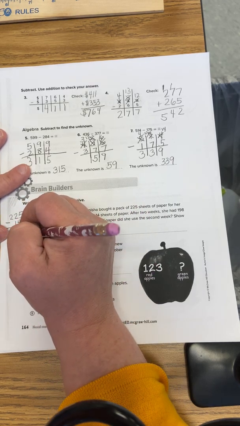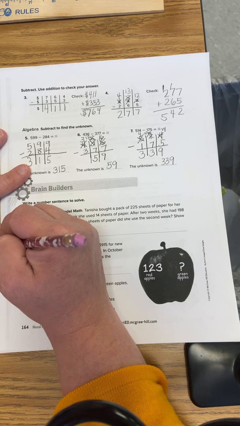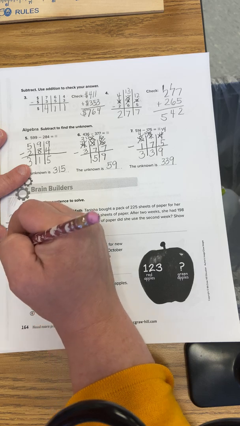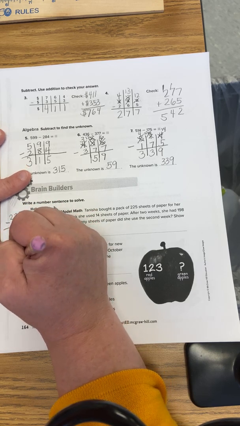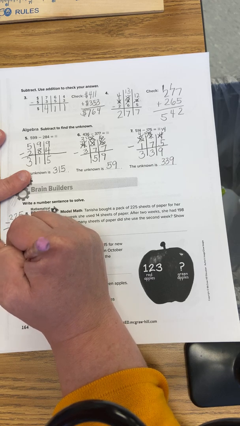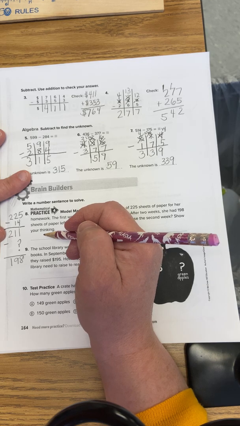And all right, so then if we do this, 211 minus a question mark, okay, because it's an unknown. And we know it says it equals 198.